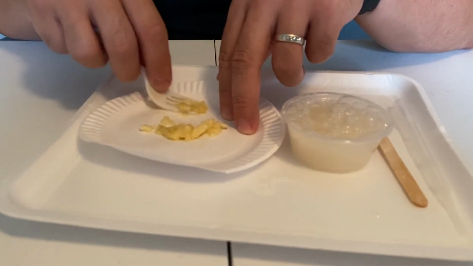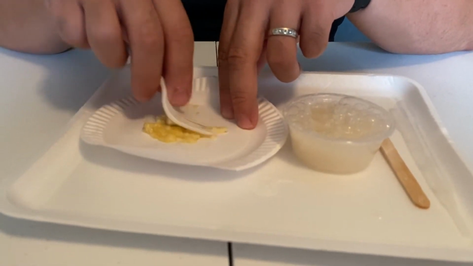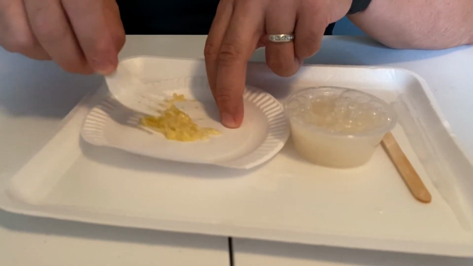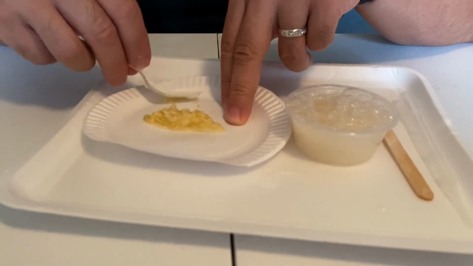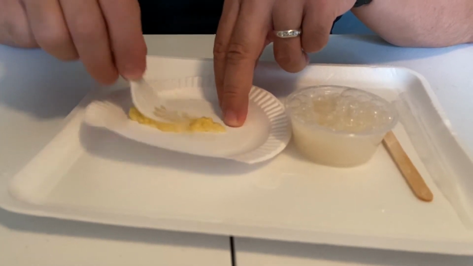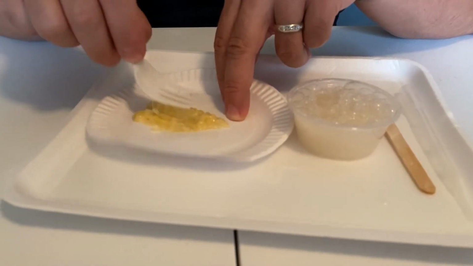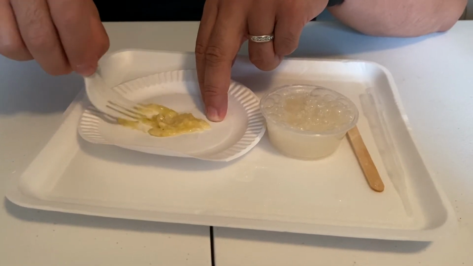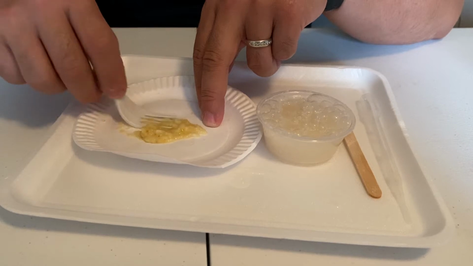Mashed banana. All right, so if you remember, I said what happened was the yeast, the living organism, helped speed up the decomposition of the hydrogen peroxide. It helped break it down into water and oxygen.